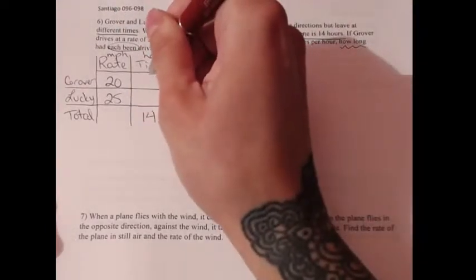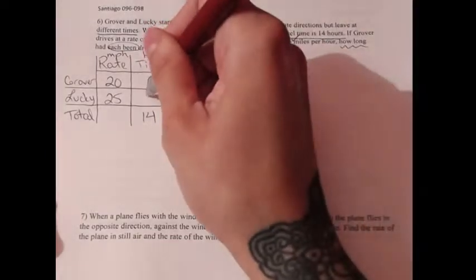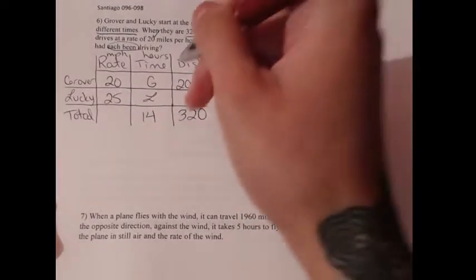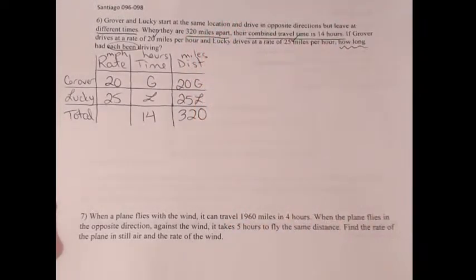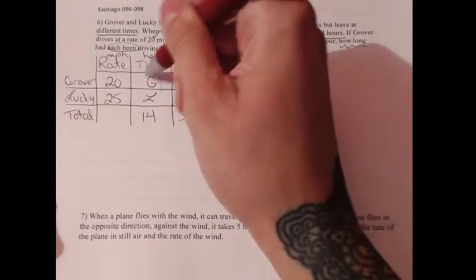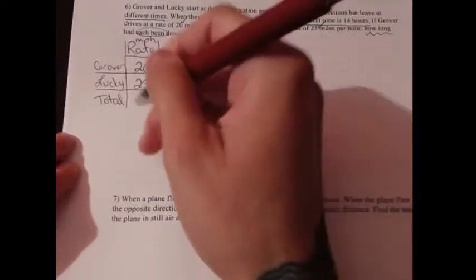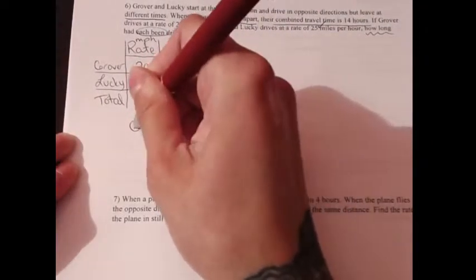We don't know how long Grover was driving, so we're going to call that G. And we don't know how long Lucky had been driving, so we'll call that L. To finish off this chart, we know distance is rate times time, so 20 times G is going to be Grover's distance, and then 25 times L is going to be Lucky's distance. Notice we have two unknowns, so we need two equations. Just like before, our two equations are going to be here and here. So we are going to write G plus L is equal to 14.